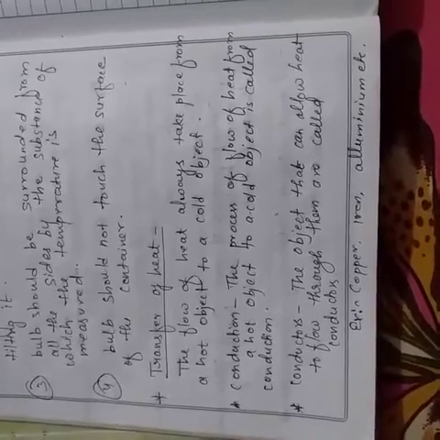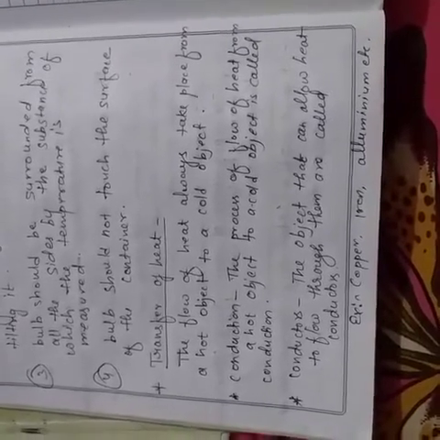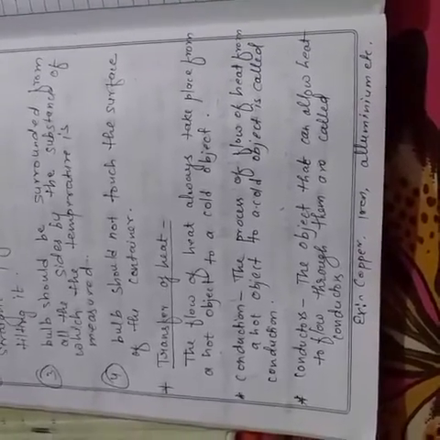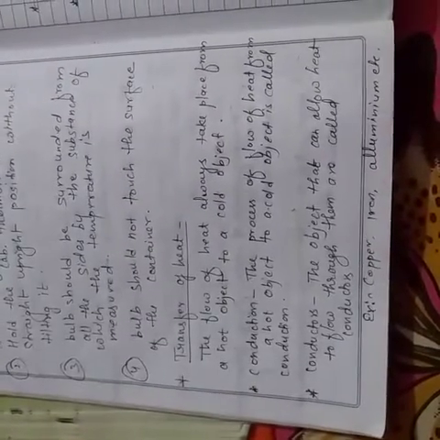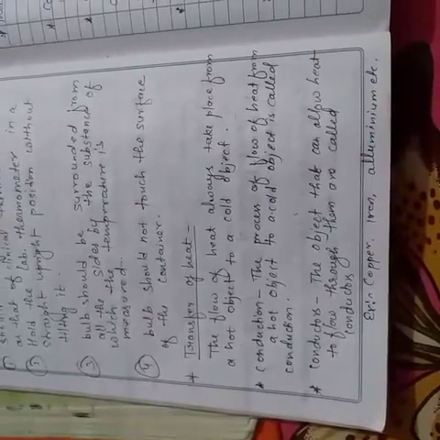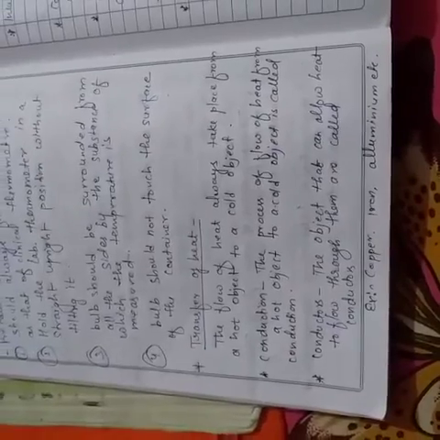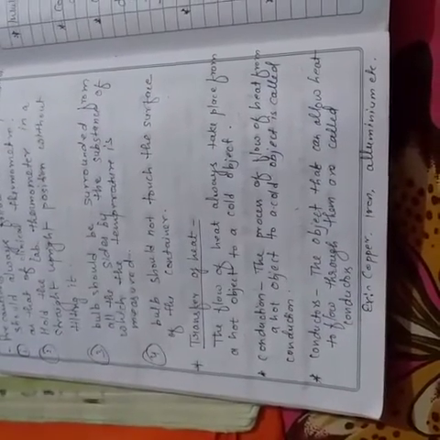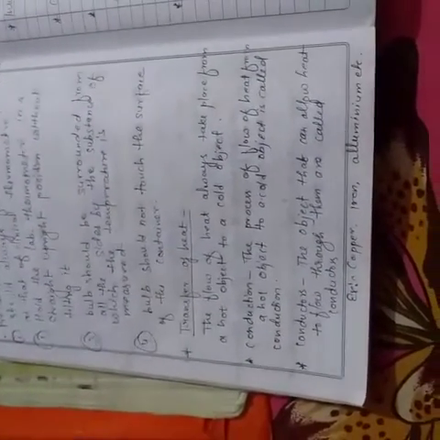Because the heat is transferring from the gas stove to that utensil. So whenever heat transfers from any hot thing to a cold thing, that is our transfer of heat.